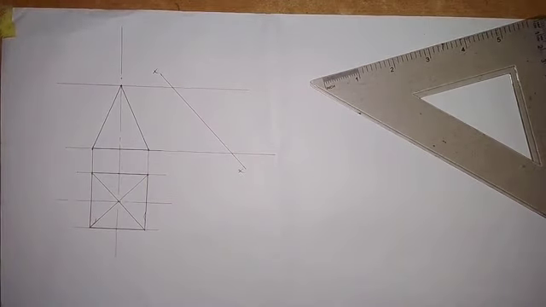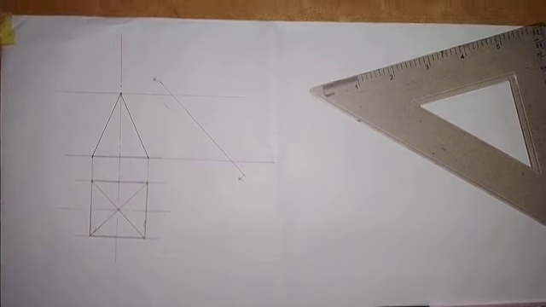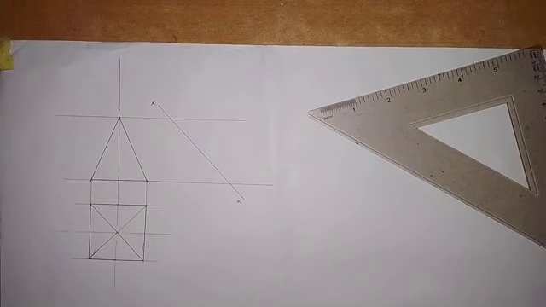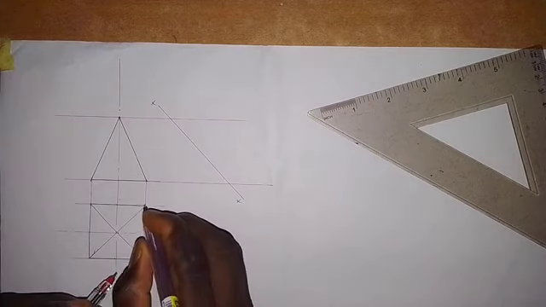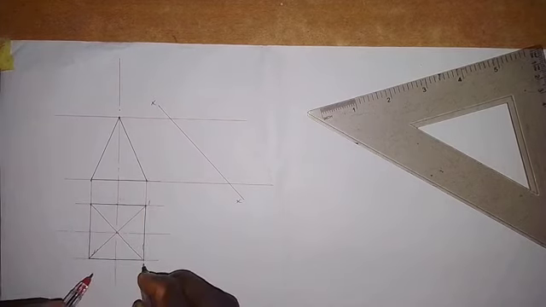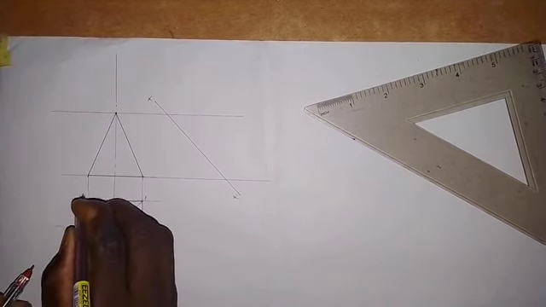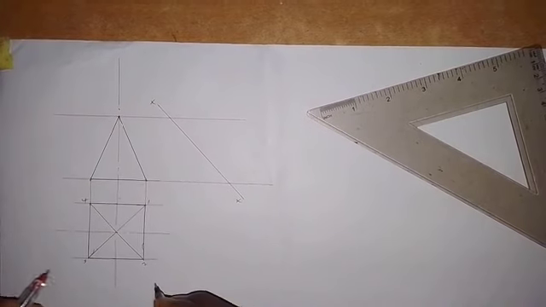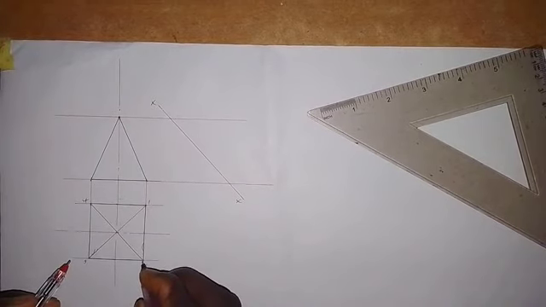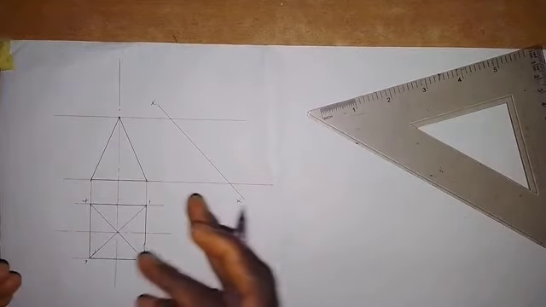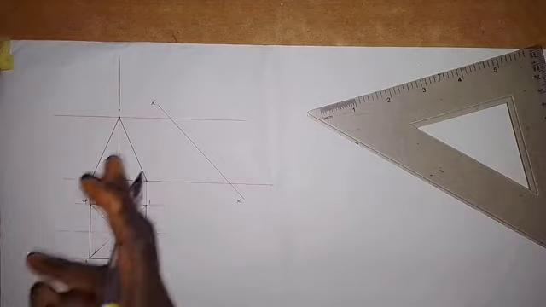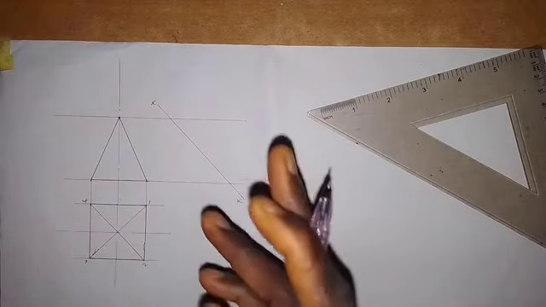Now we want to draw the auxiliary elevation, which is what we're asked to do. I'm going to number this point as 1, this is 2, this is 3, and this is 4. We are going to project lines at angle 45 degrees because the plane is at 45 degrees. So we also need to use 45 degrees. That's what they expect us to do, so that we can draw lines that will be perpendicular to this line.